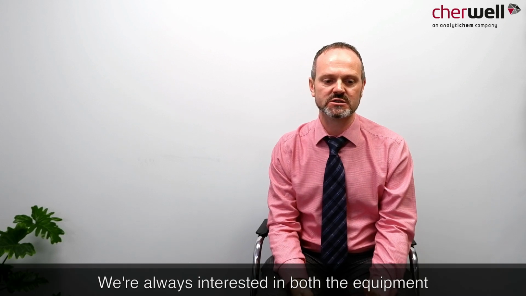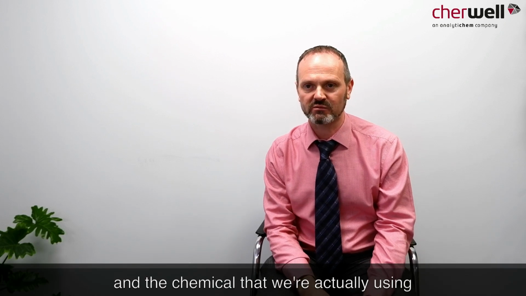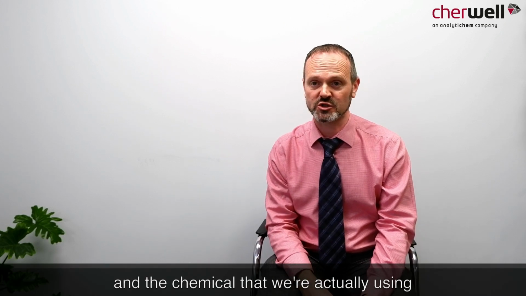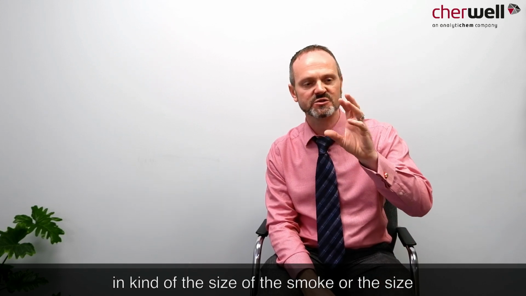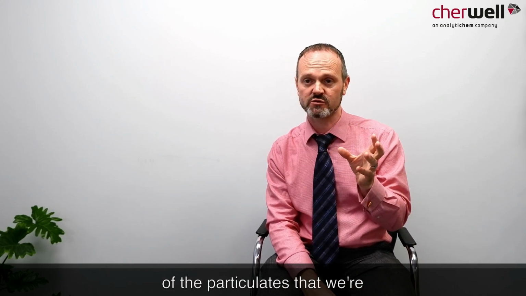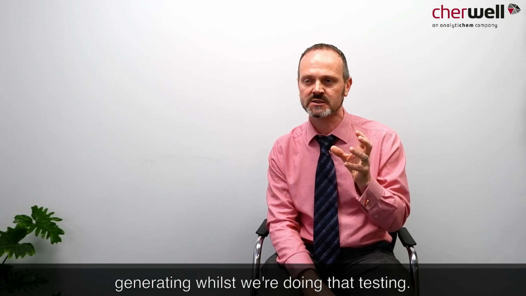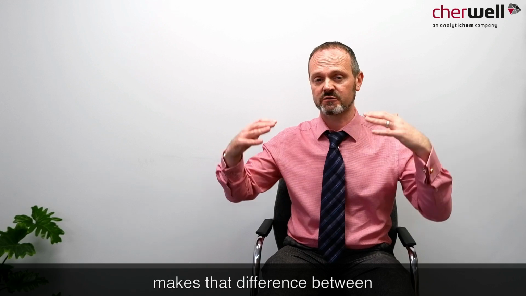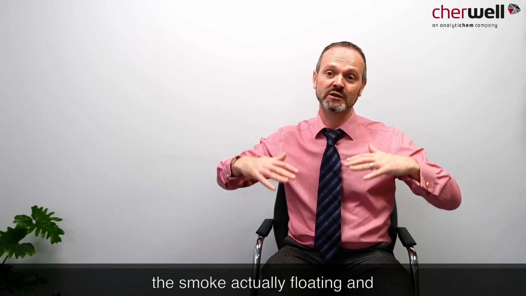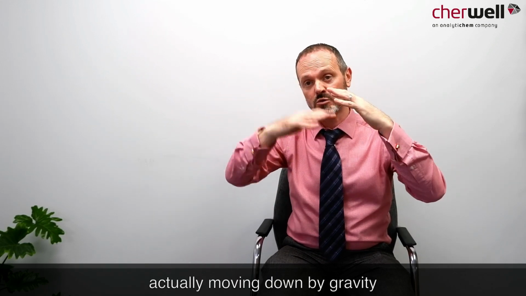We're always interested in both the equipment and the chemical that we're actually using in the first place, but we're also interested in the size of the smoke or the size of the particulates that we're generating whilst we're doing that testing. The reason this is so important is because it makes the difference between the smoke actually floating and moving down by gravity in the first place.